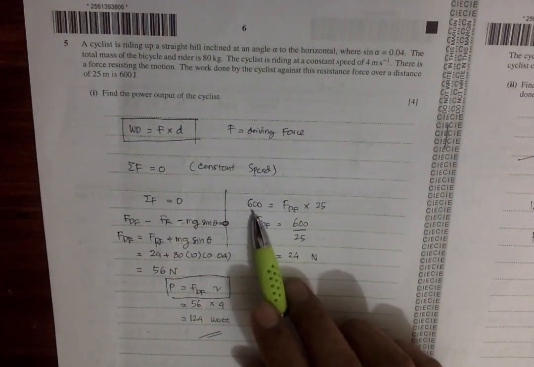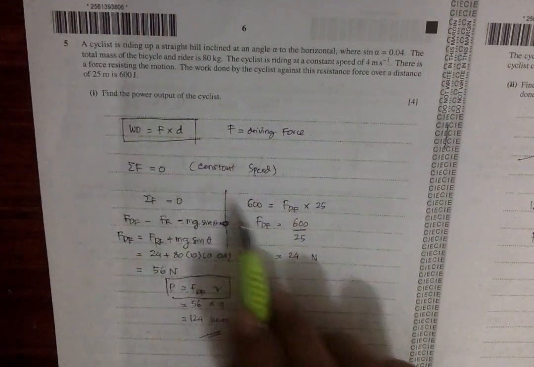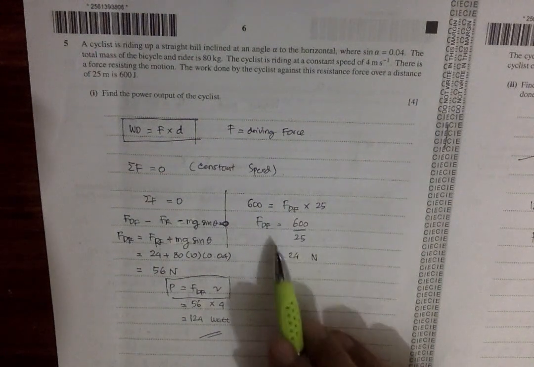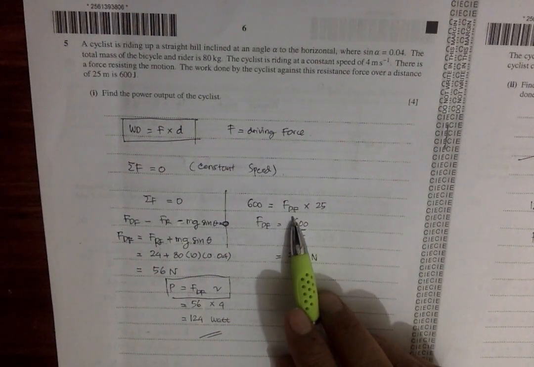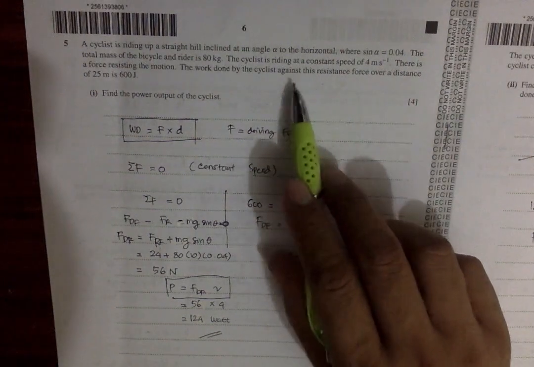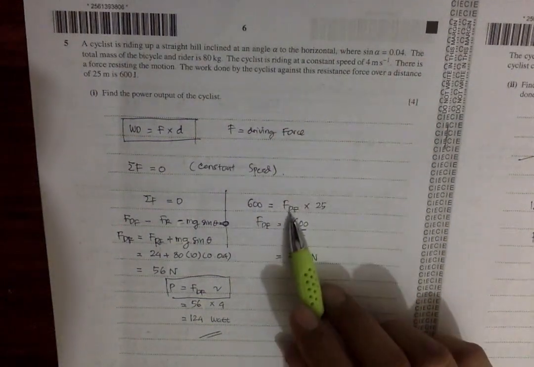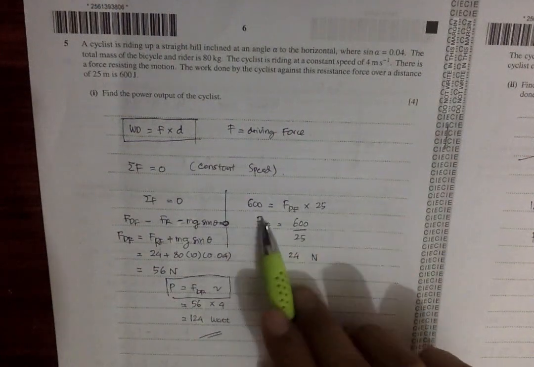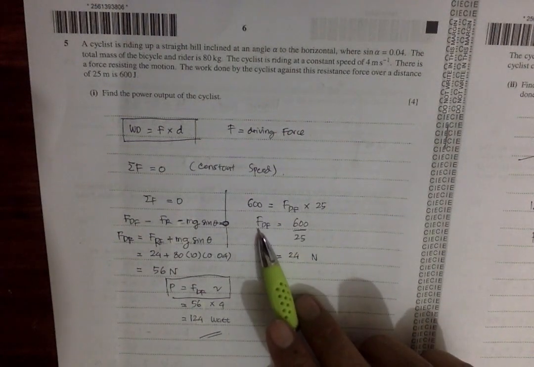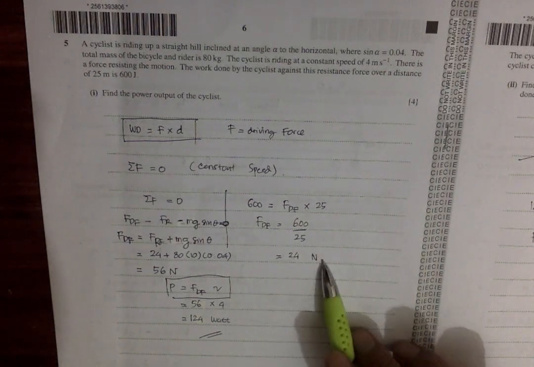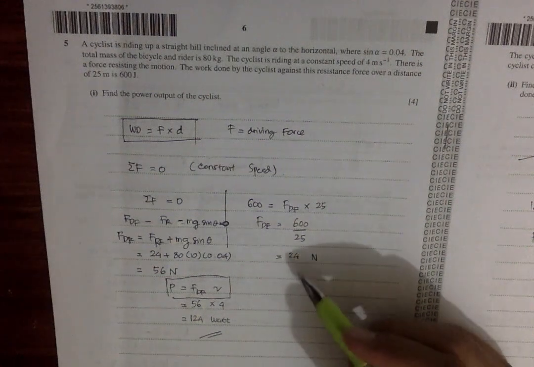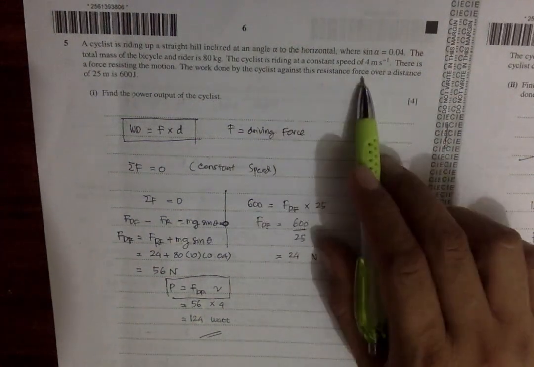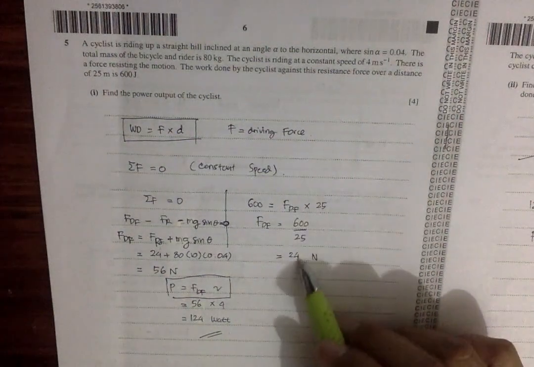Work done is 600, which equals force times 25, where 25 is the distance and the force is against the resistance force. So we get the force equals 600 over 25, which is 24 Newtons. This is the force against the resistance force, so we will use this here.